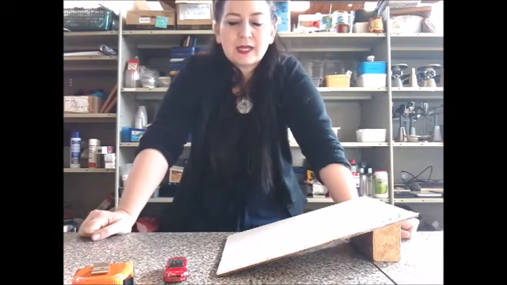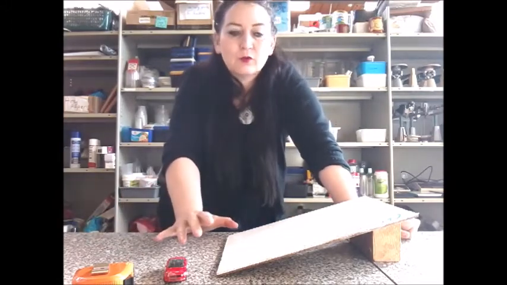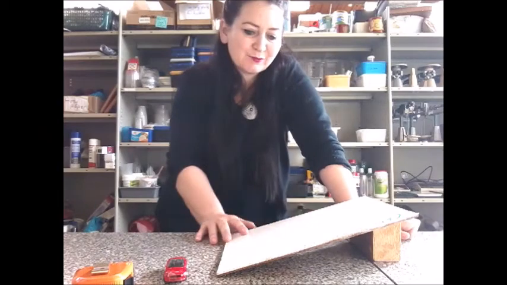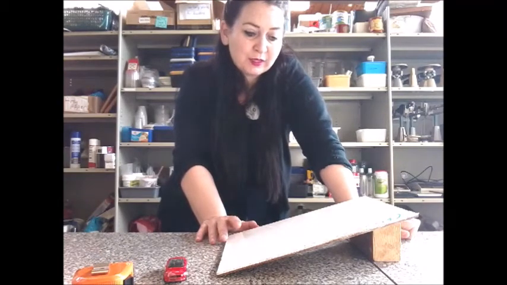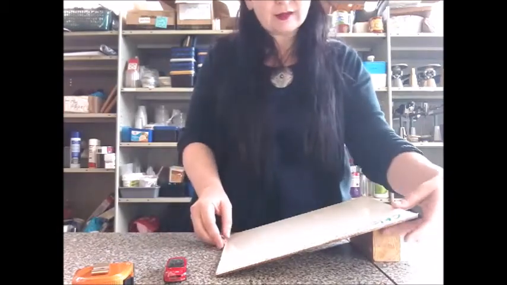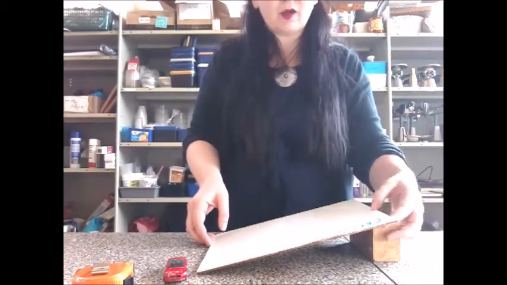So we're going to start today learning about a simple machine called an inclined plane. And you might know of inclined planes as ramps, which is the more common word for it. So this here's a ramp, and we've got a block underneath it that's about 6.5 centimeters high.